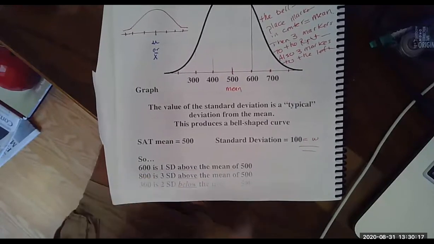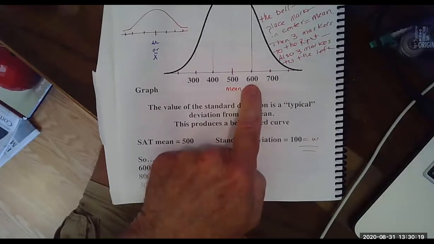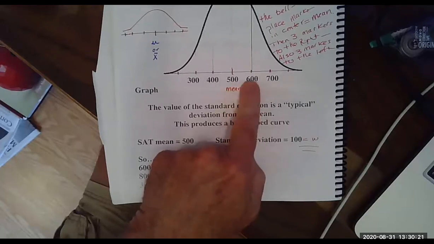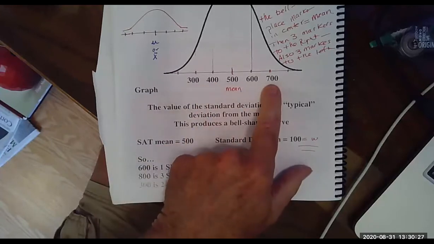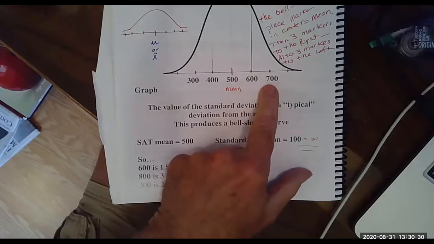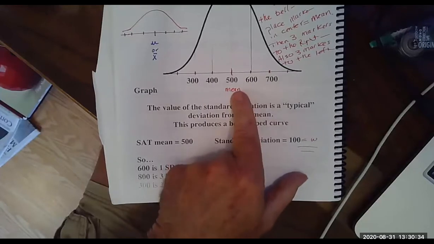600 is 1 standard deviation above or higher than the mean, and 400 is a standard deviation below. Okay, how many hundreds is 700 above? How many hundreds? 2.